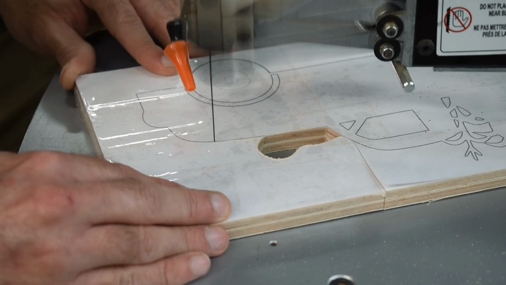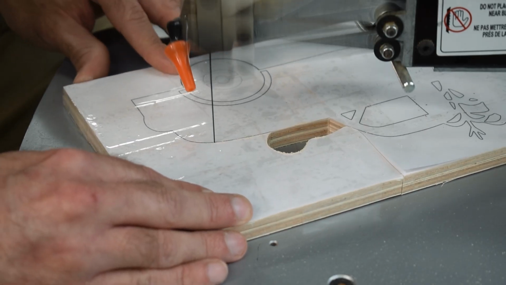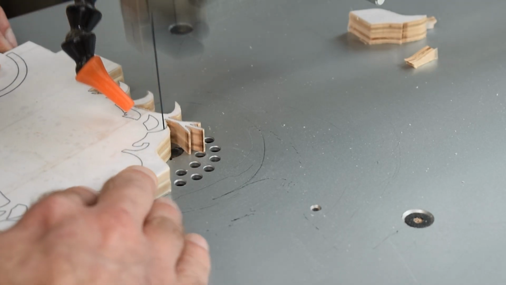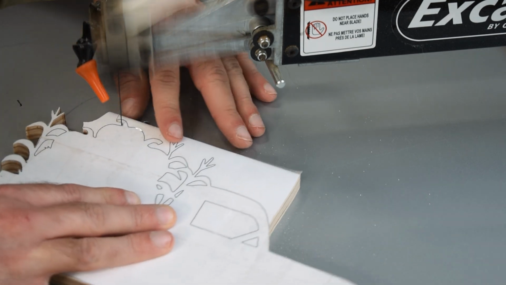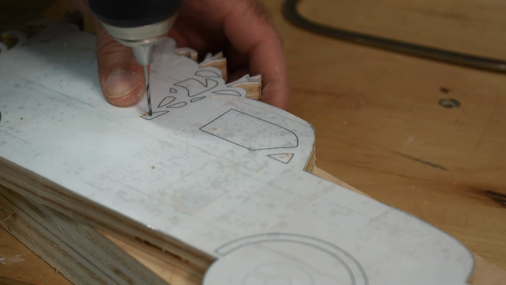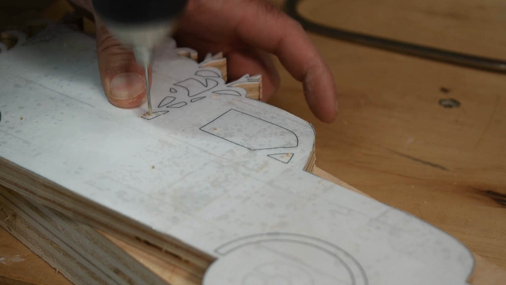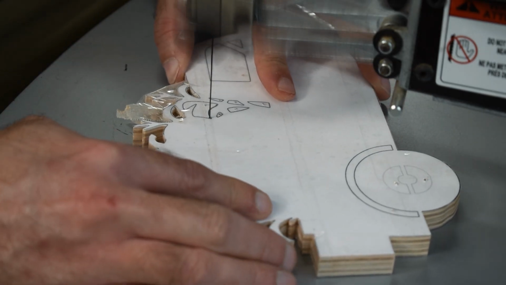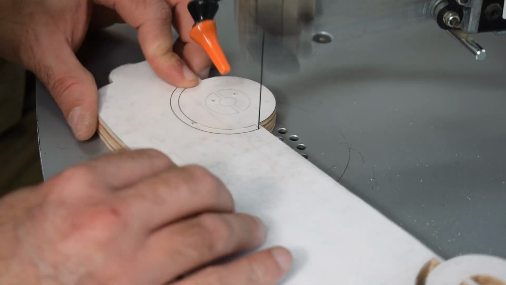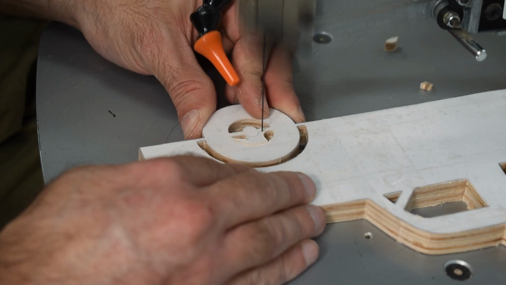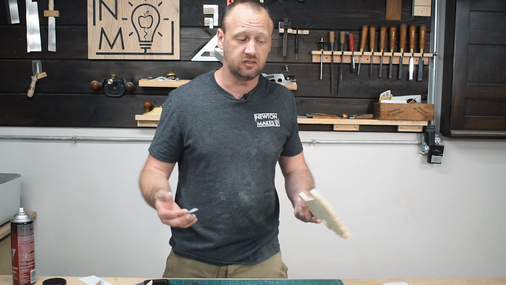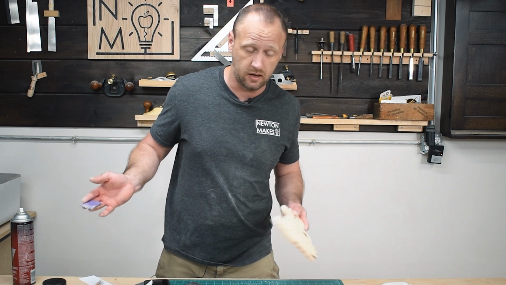Let's cut this out. I'm doing a little bit of sanding now before I take the pieces apart because then I know that they're exactly the same.